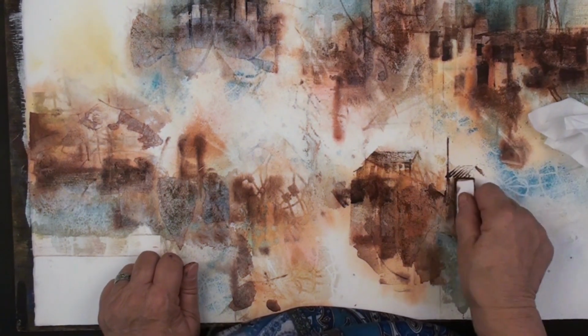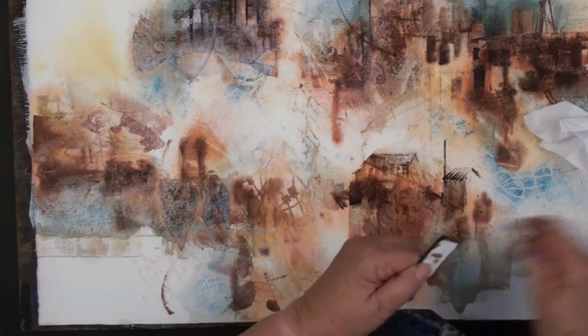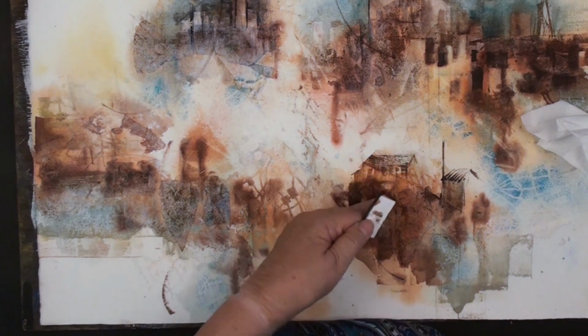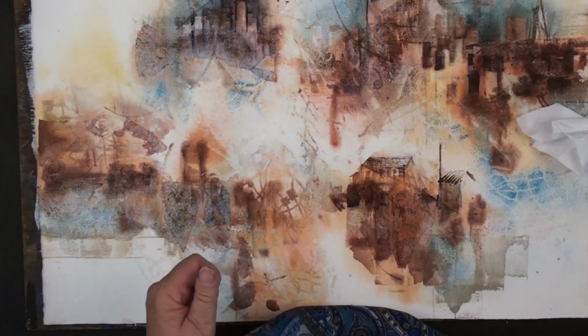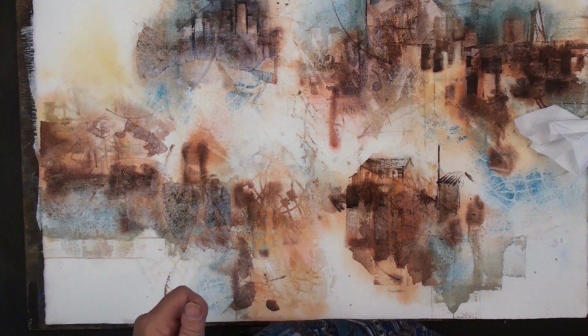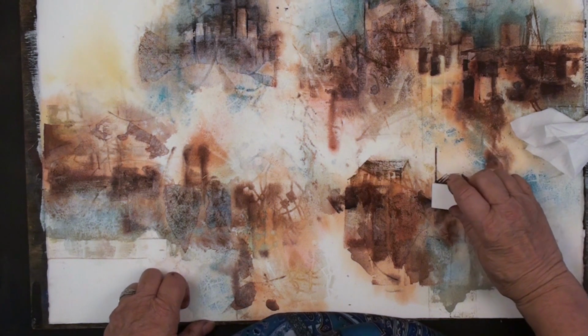Now anytime you want to, you can switch from warm to cool. I'm going to put some cool colors into this area because I really like what happened when I added the cool colors up there. So I'm going to pull some blue into this, pull some blue over here.